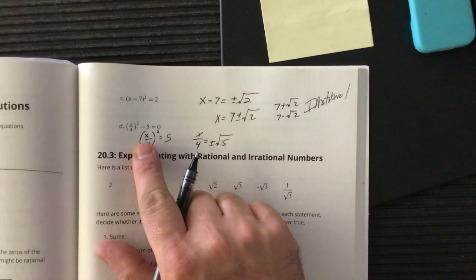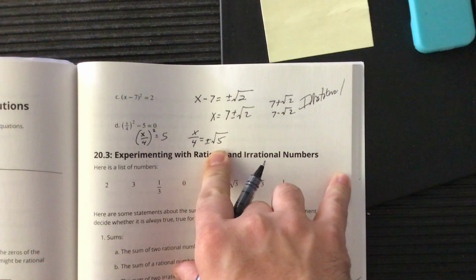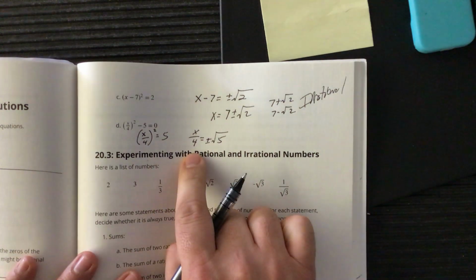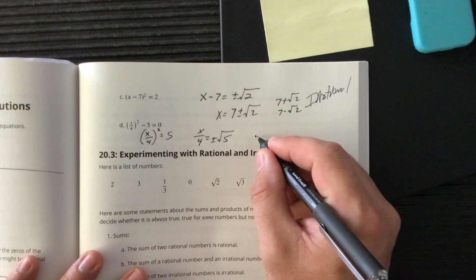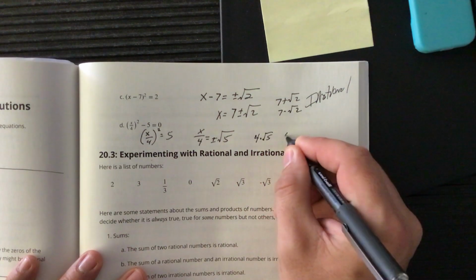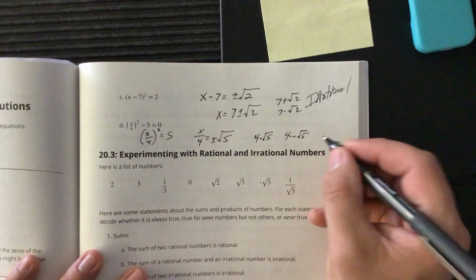So square root gets rid of the squared. Square root of 5, I have no idea what it is, so I'm leaving it. One last step to get x by itself. Times 4. The opposite of dividing by 4 is times 4. So it's 4 times the square root of 5 and 4 times negative square root of 5.